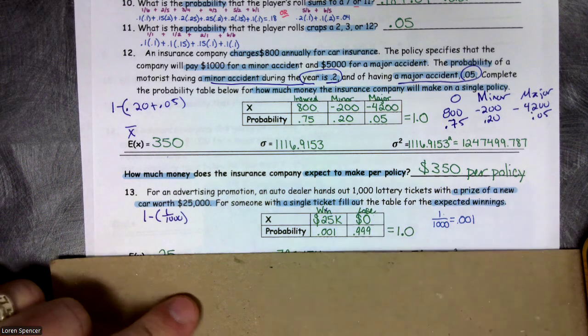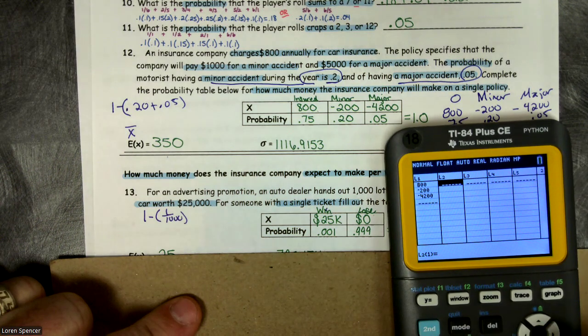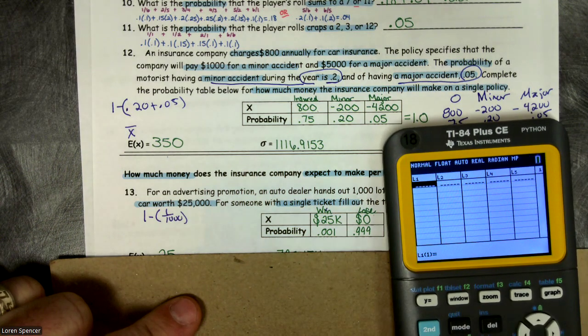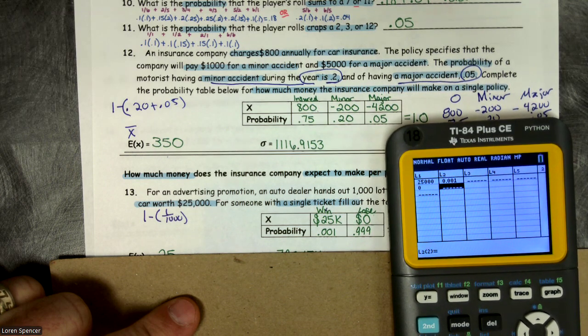So I can go into stat edit. 25,000 and 0. The probability of winning is 1 divided by 1,000. The probability of not winning is 999 divided by 1,000, or 0.999.